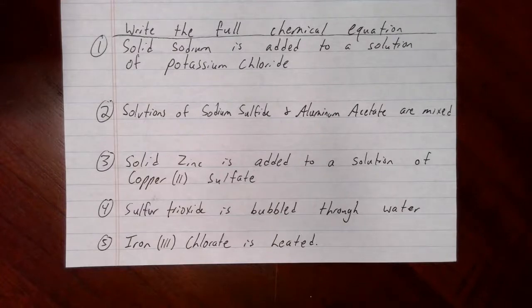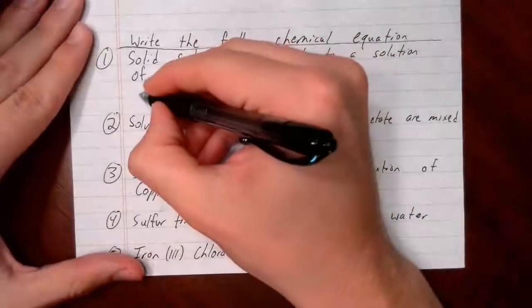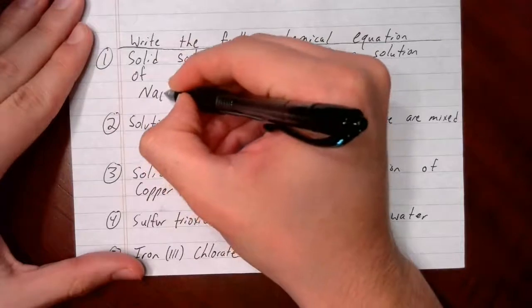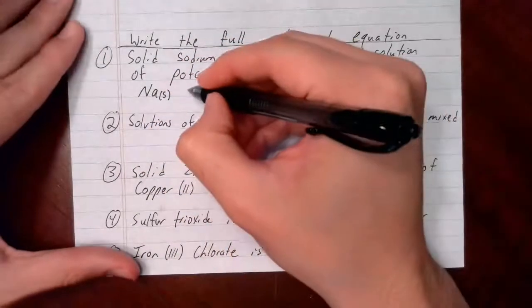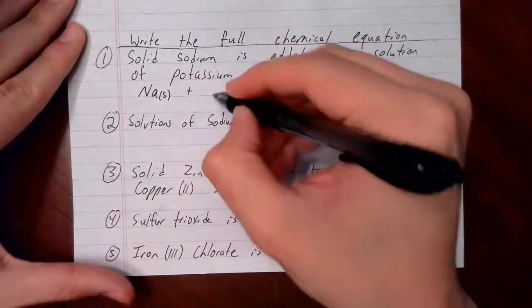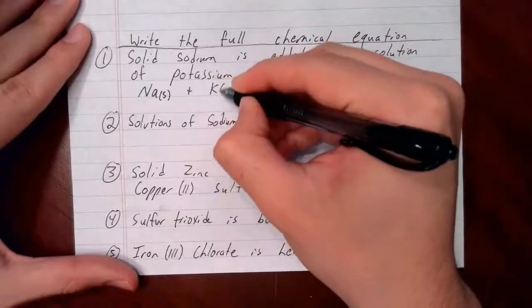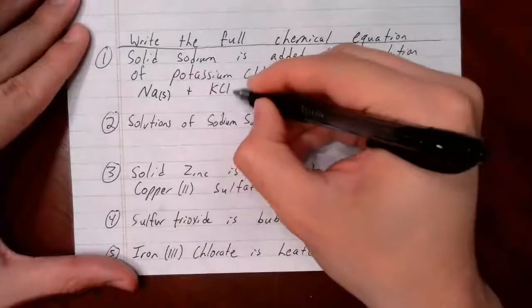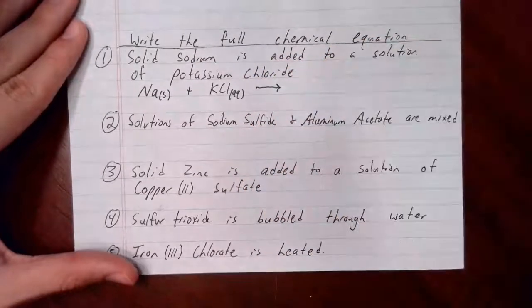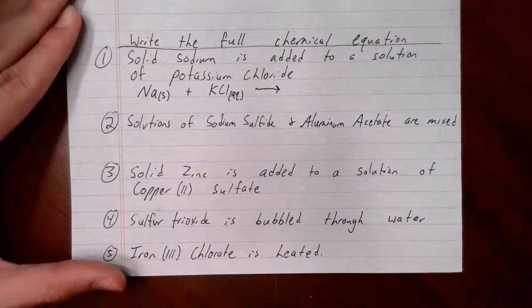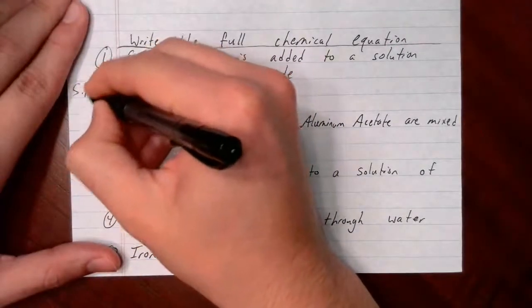So this one I have solid sodium. Remember, it's important, if the problem tells you a phase symbol, to write it, is added to a solution of potassium chloride. So KCl plus 1 minus 1, I'm in good shape. AQ. So now hopefully we recognize this is a single replacement reaction.